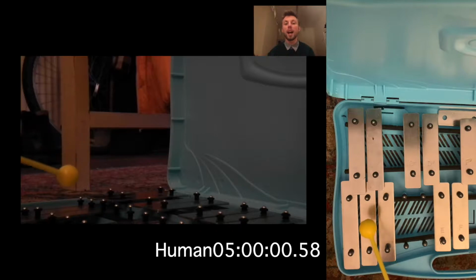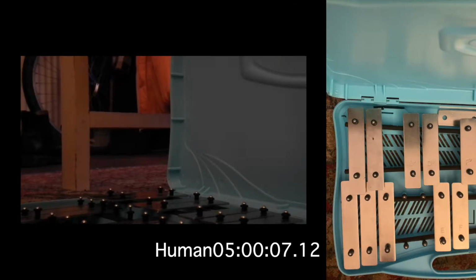Now, there's a very easy way to realize this hard concept with an even harder object to define, the object of time. Here we have a glockenspiel key being hit, which we hear for about 9 to 10 seconds.